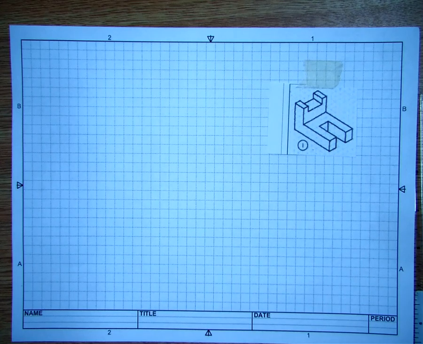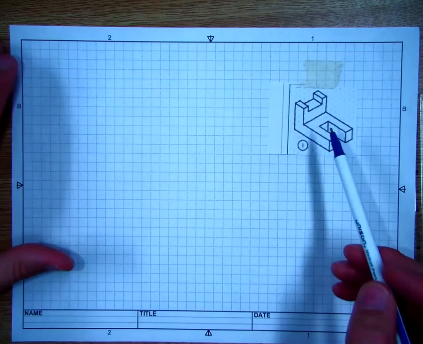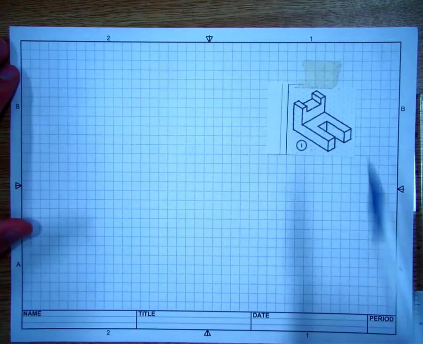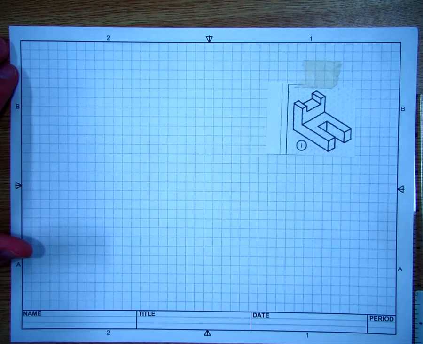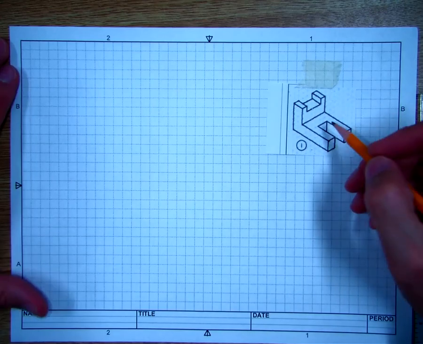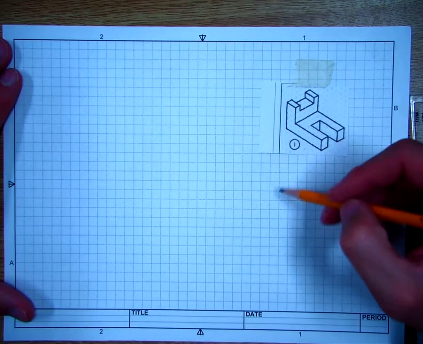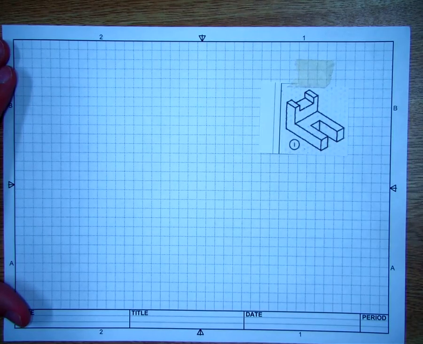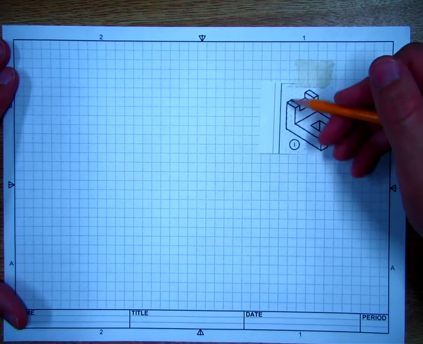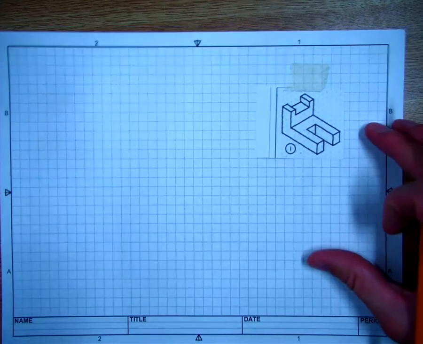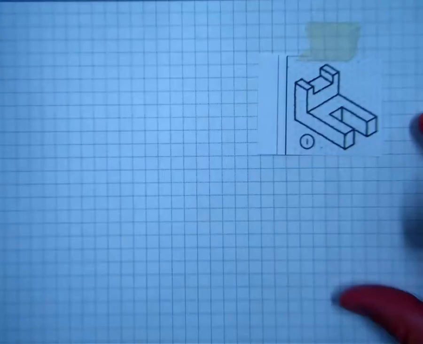Alright guys, we are going to take a look at this isometric and turn it into a multi-view. The first thing we want to do is get our overall dimensions, and we're just going to use blocks for right now. Later on you'll want to be able to do this if I give you inches or centimeters, and then you would be able to translate it.